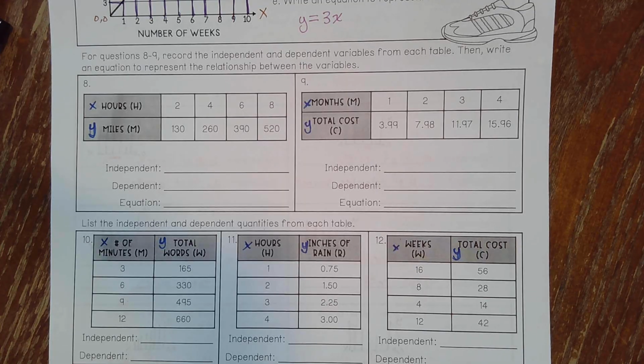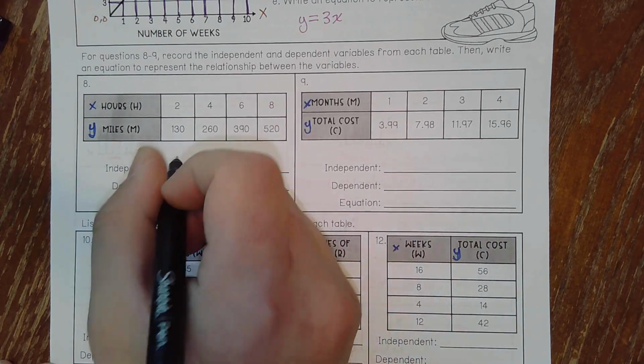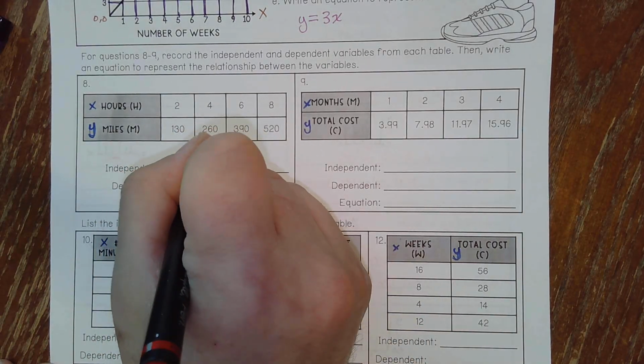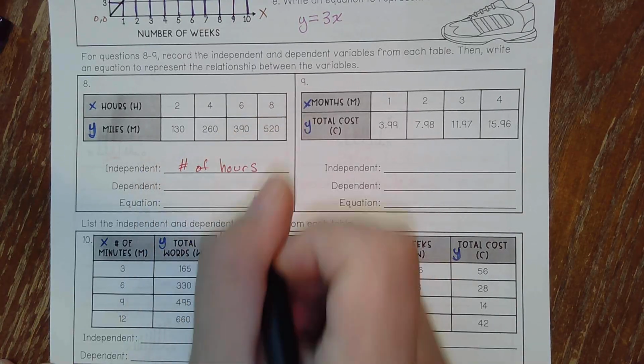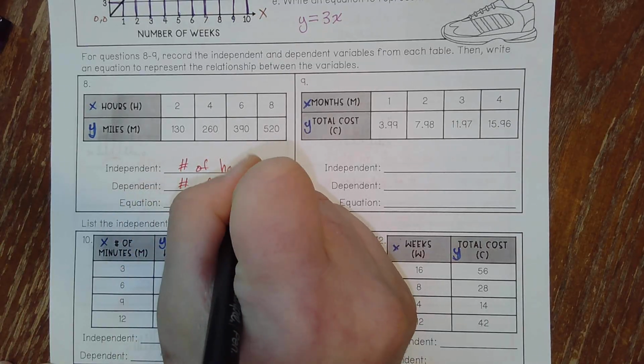Now again, I know that each variable represents different things. However, the more we get into the habit of recognizing that the left of these charts are your X and the right are the Y's, the top are your X and the bottom are your Y's, the easier that translates as you move forward mathematically in your career. So our independent variable here is going to be our X value. This is going to represent number of hours. Miles, that's going to represent number of miles.